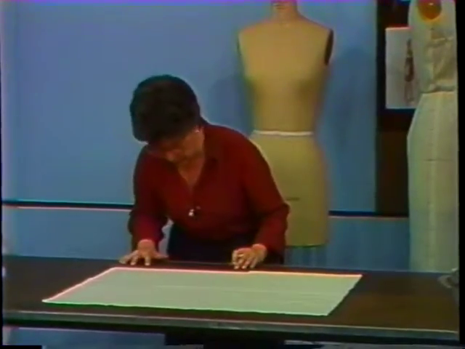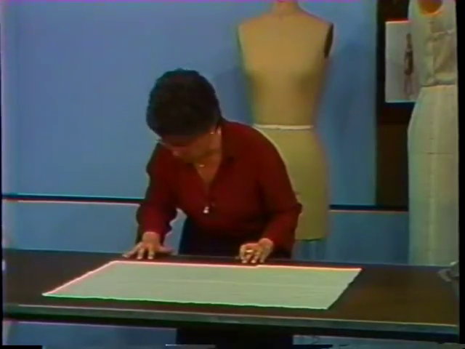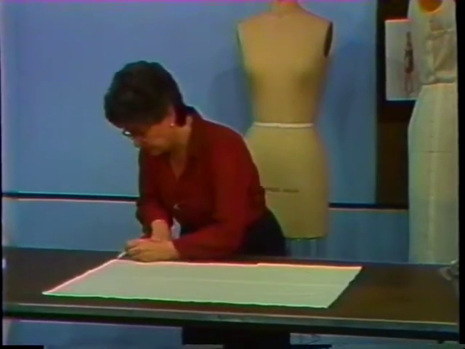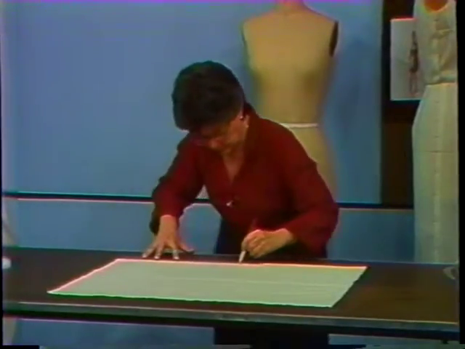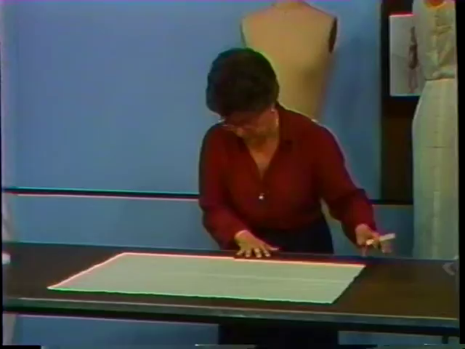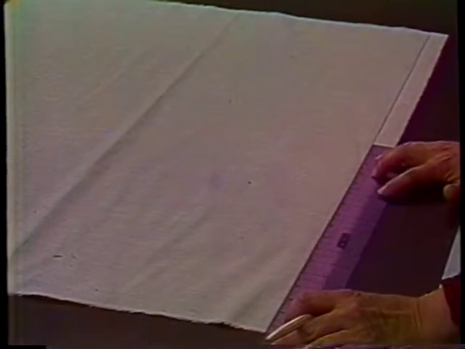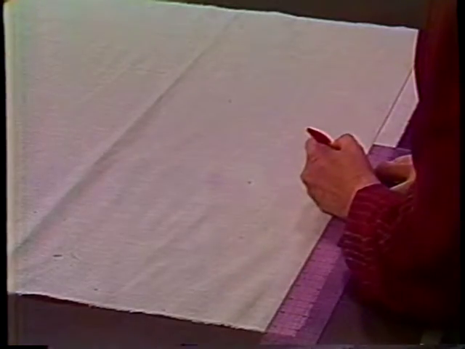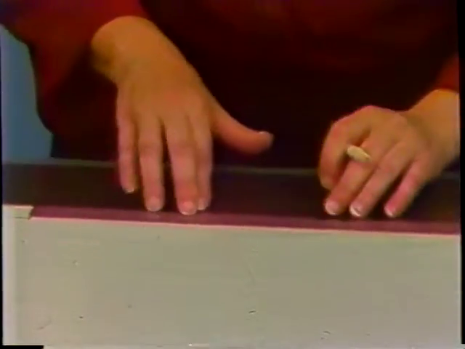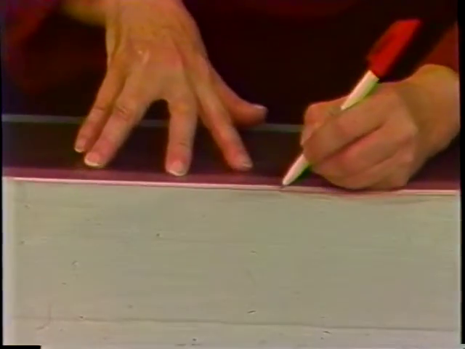Draw in the lengthwise grain, 1 inch from the edge. 2 inches down from the top, waistline cross mark. 9 inches down from the cross mark, hip level.